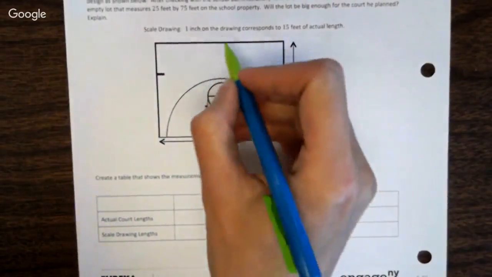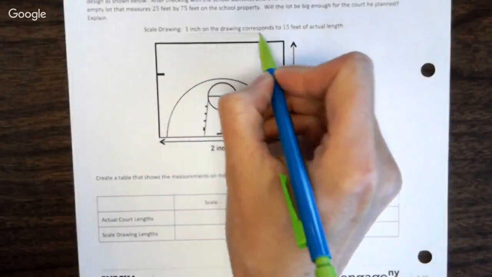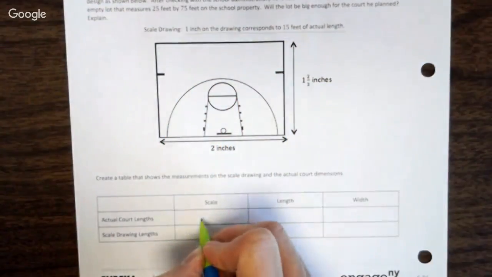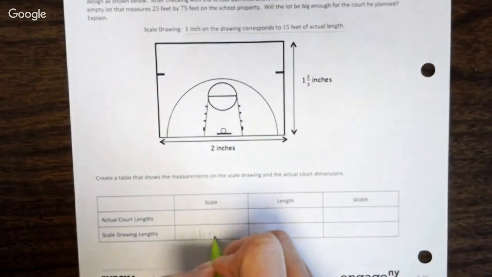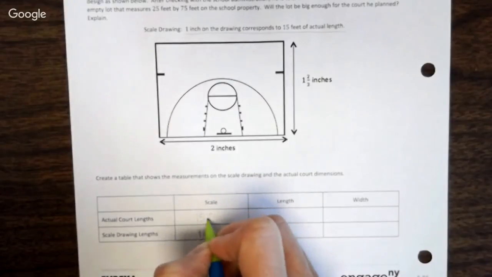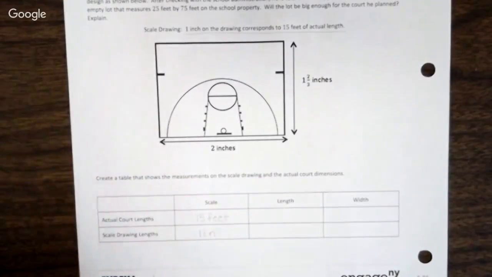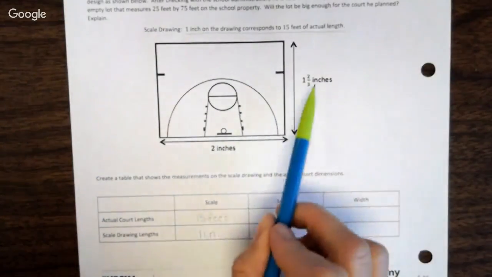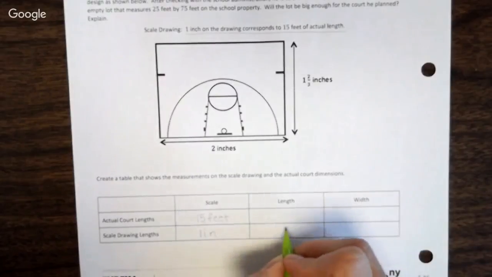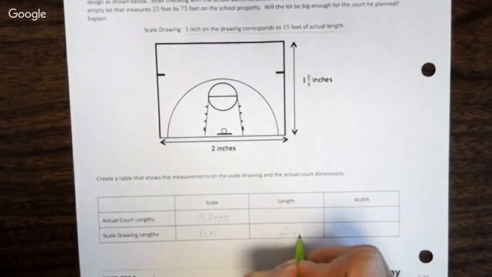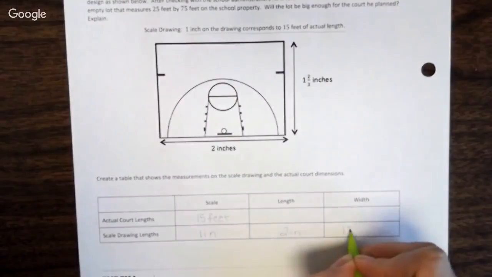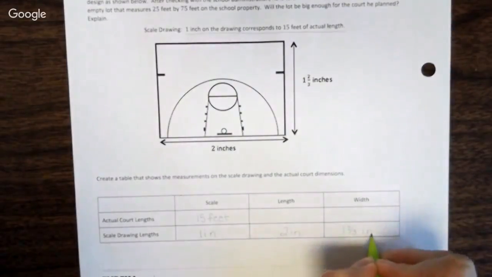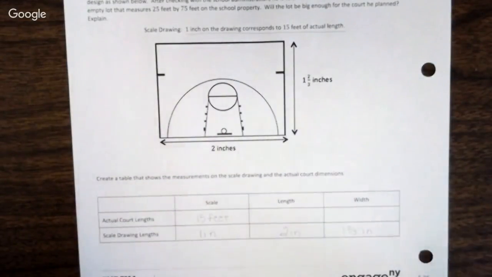So if you look back up at the picture, it says 1 inch is equal to 15 feet. So 1 inch in the scale drawing is equal to 15 feet in real life. So that goes there. That's our scale. Now, the lengths that we are given are the two lengths that are in the drawing. So our length in the drawing would be 2 inches, and our width would be 1 2/3 inches. So that comes directly from this picture.